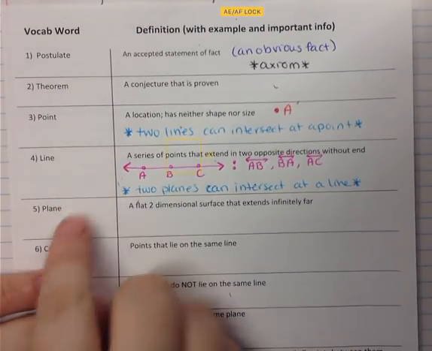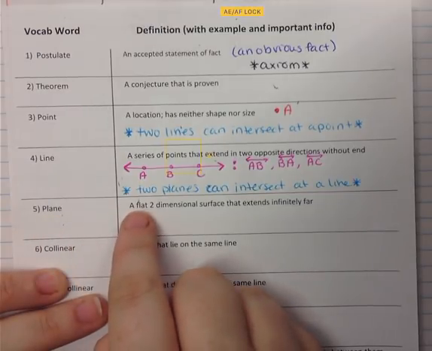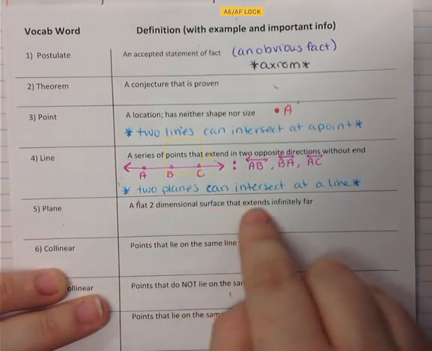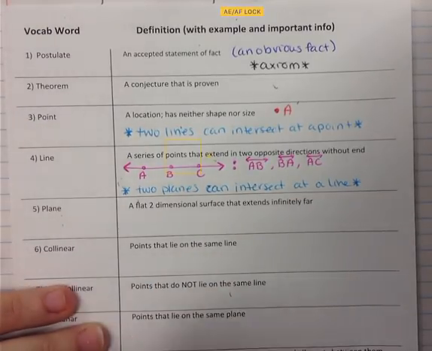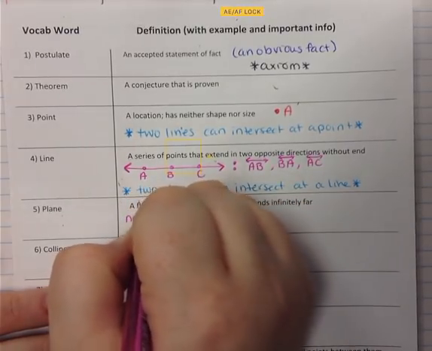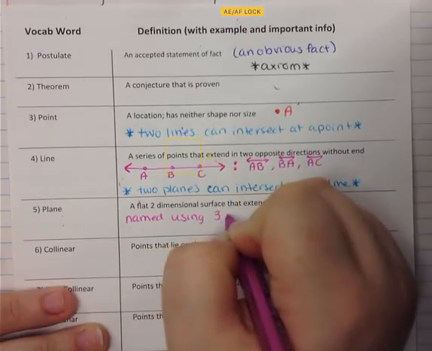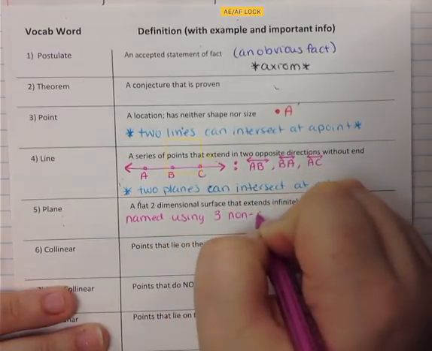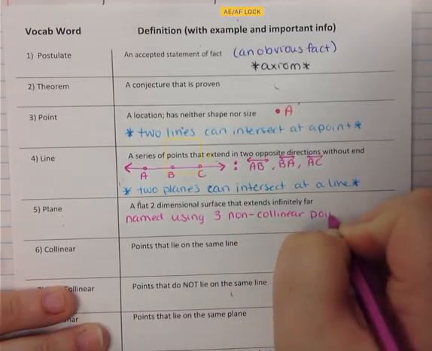The next word is a plane. This is not an airplane. A plane is a flat, two-dimensional surface that extends infinitely far. The way you name a plane, you name it using three non-collinear, which I will explain in just a moment, points.